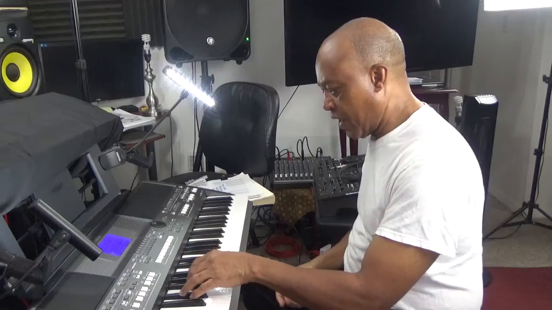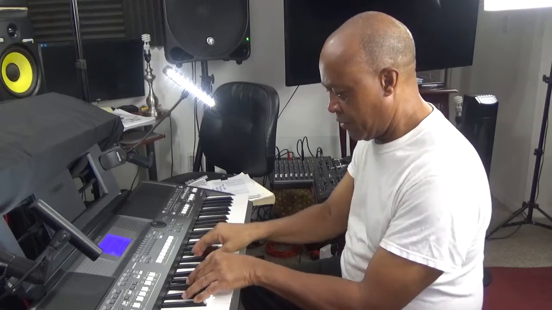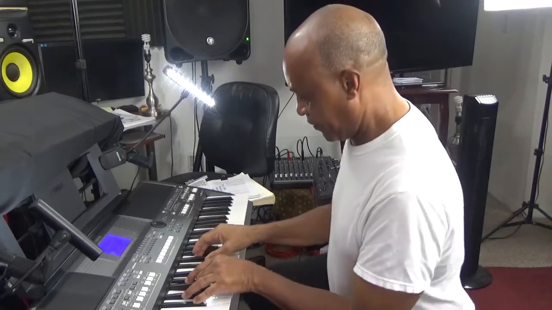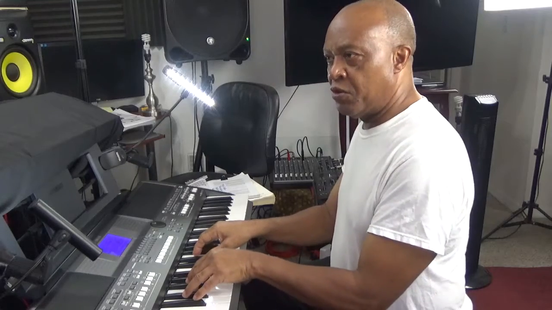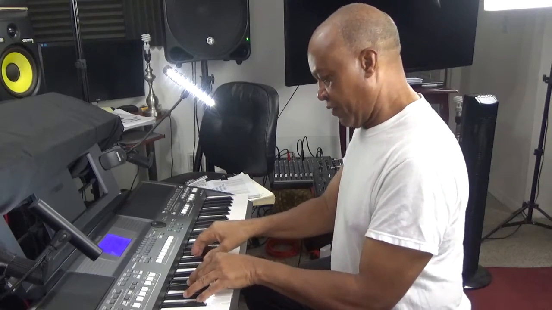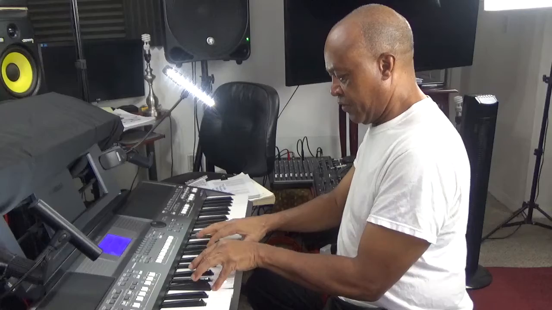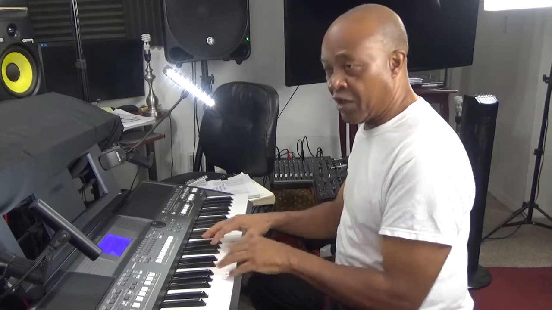Okay, now the second inversion of D flat major. This is the root, root position. This is the first inversion. We started the first inversion on the third of the chord. Now the second inversion, we're going to start it on the fifth of the chord.